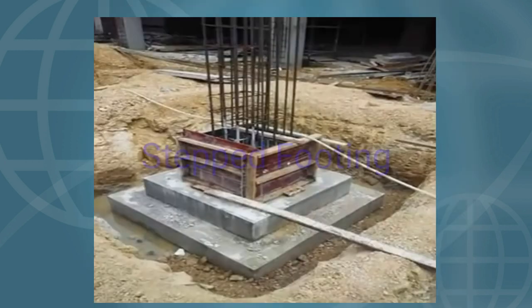So next type of footing is stepped footings. The main purpose of using stepped footing is to keep the metal columns away from direct contact with soil to save them from corrosive effect. They are used to carry the load of metal columns and transmit this load to the ground below. So this type of footing we are calling stepped footing.